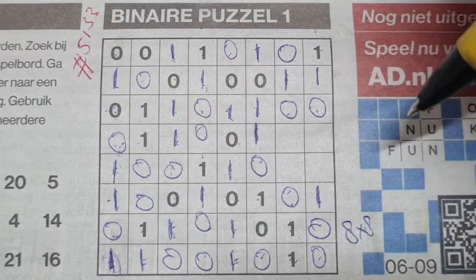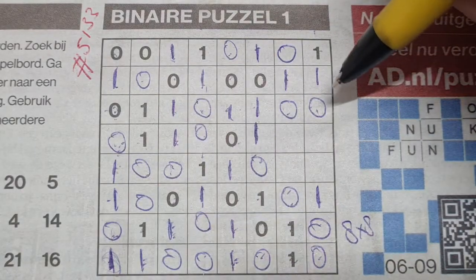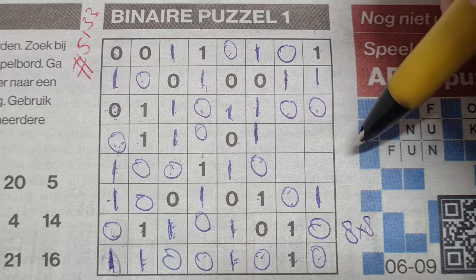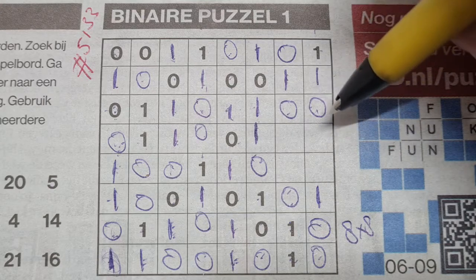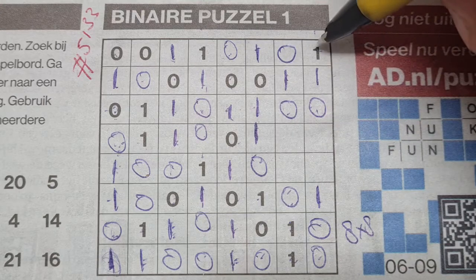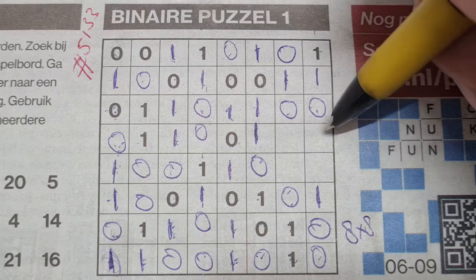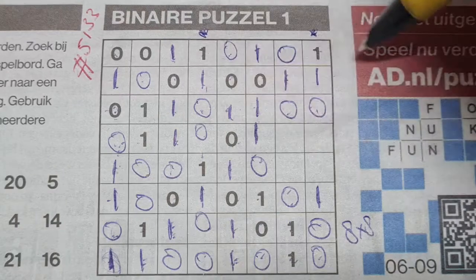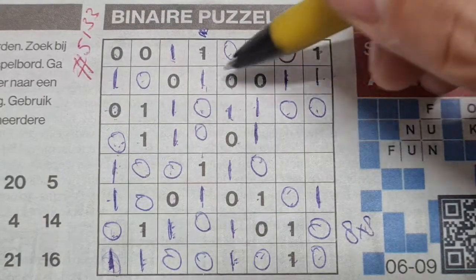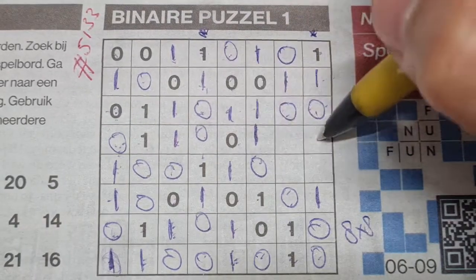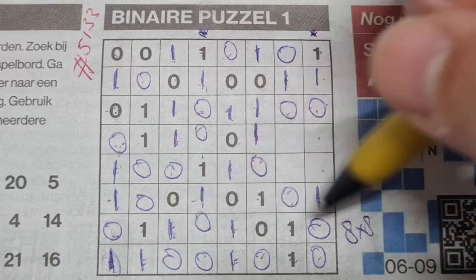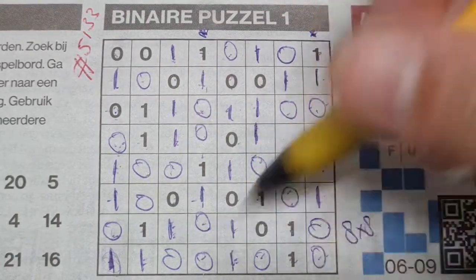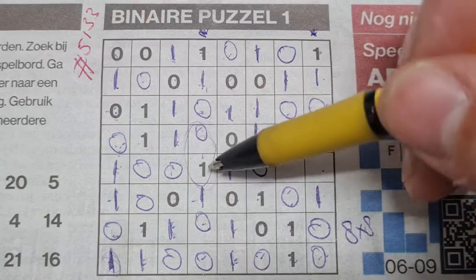Well, yeah, now it's time for comparing. The question is to compare the columns. This column and that column. 1 1 1 1 oh. Empty box 1 1 oh. So we need to switch these 2 digits.